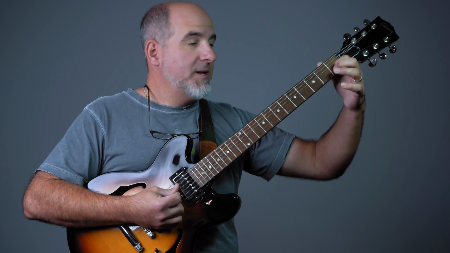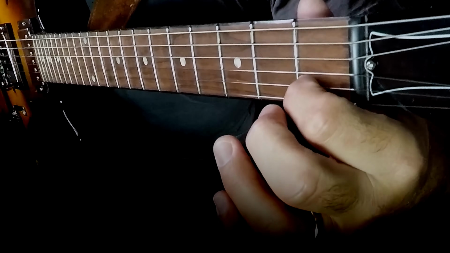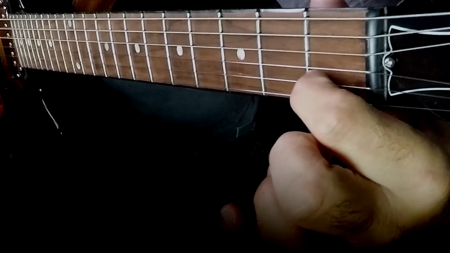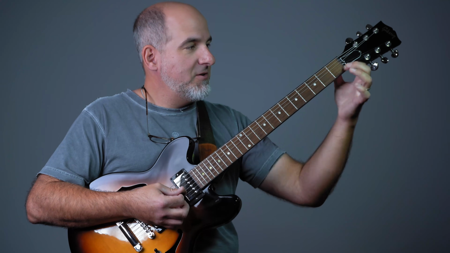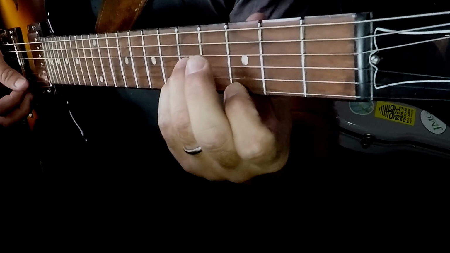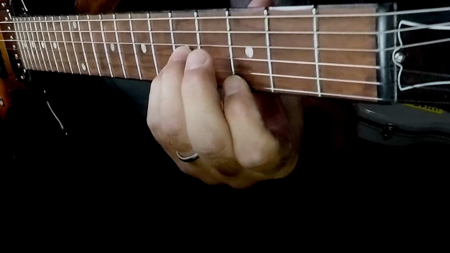So let's take a look at the open position. G, C, and then E. That's the first one. We're using finger 1, and then the open G, and then the open high E strings. Second position is this one, 5, 5, and 3, which is C, E, and G. This is the root inversion.